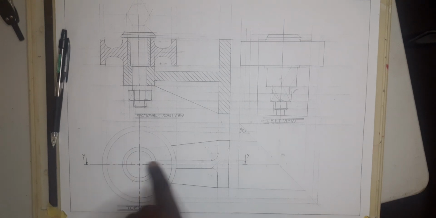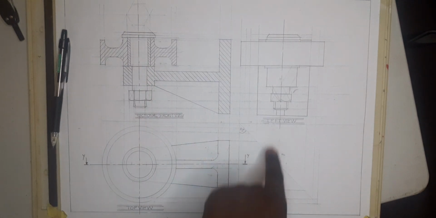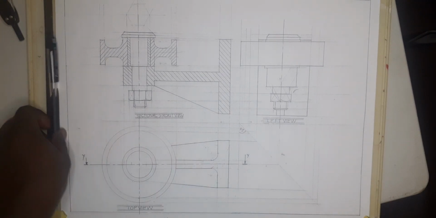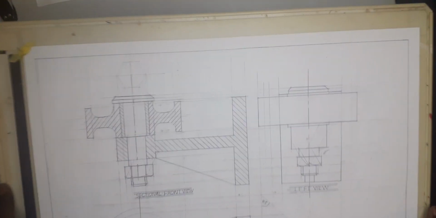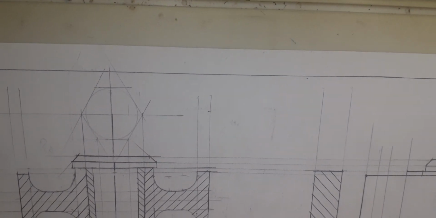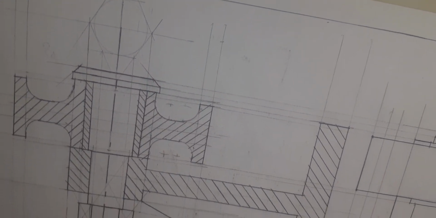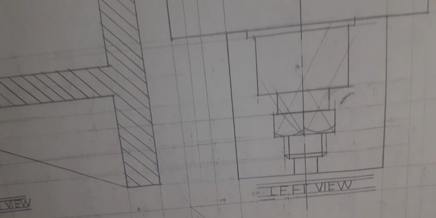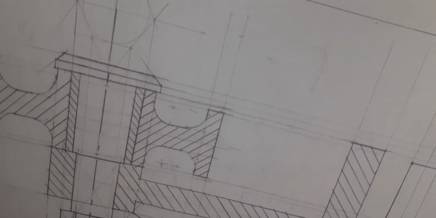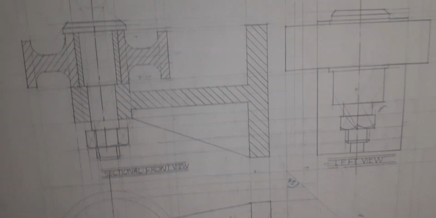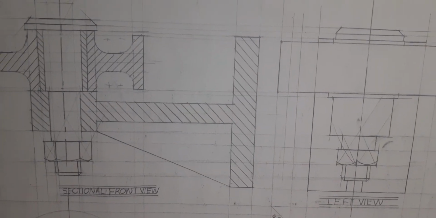And don't forget to do your center lines. Center line. They have marks, these center lines. You see? This is the construction of a hexagon. Here I was doing the nut. And then this is the nut from the left view. You see? This is your fully assembled drawing.